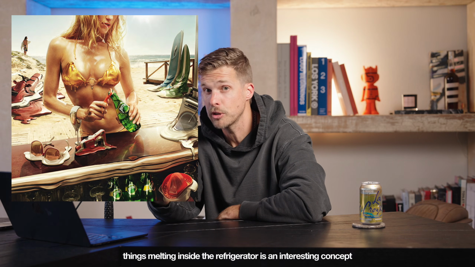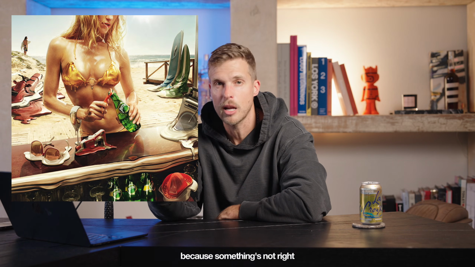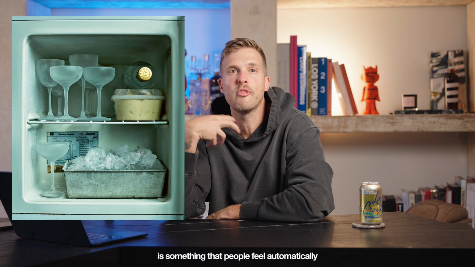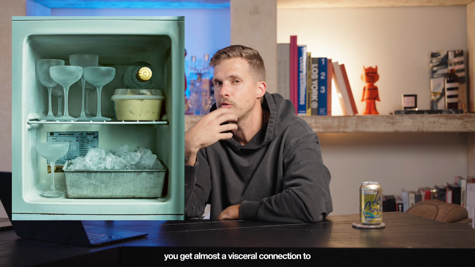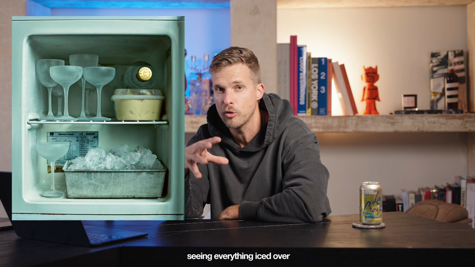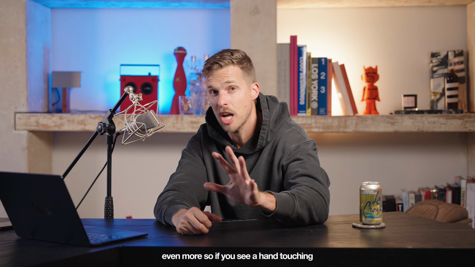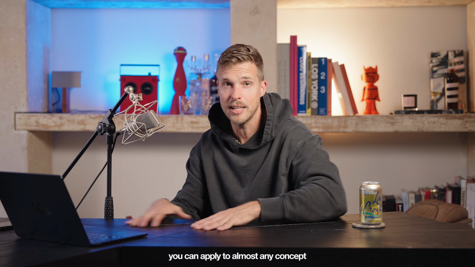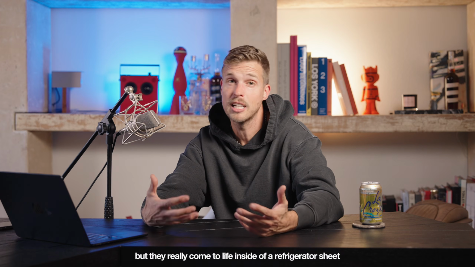Things melting inside a refrigerator is an interesting concept because something's not right. The extremely frozen thing inside of a freezer is something that people feel automatically when they see it. You get almost a visceral connection to seeing everything iced over, even more so if you see a hand touching it. These are little pieces of sensory action that you can apply to almost any concept, but they really come to life inside of a refrigerator shoot.